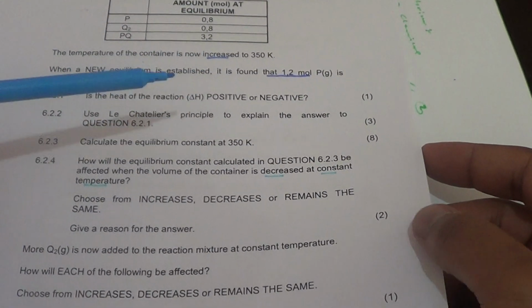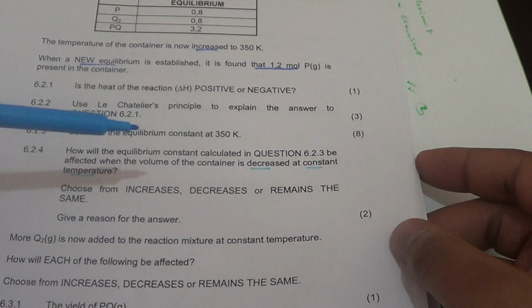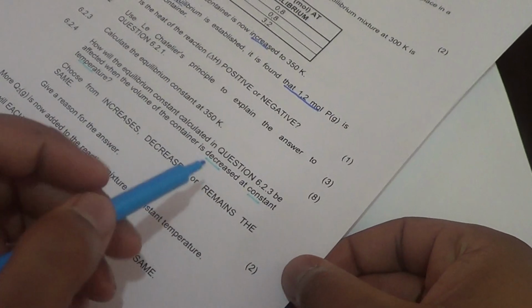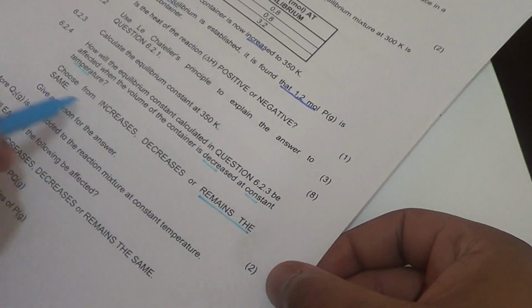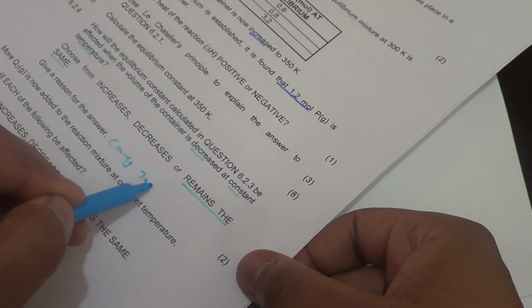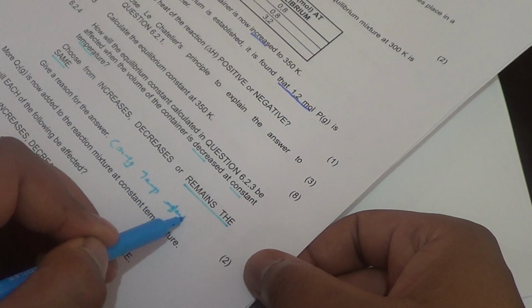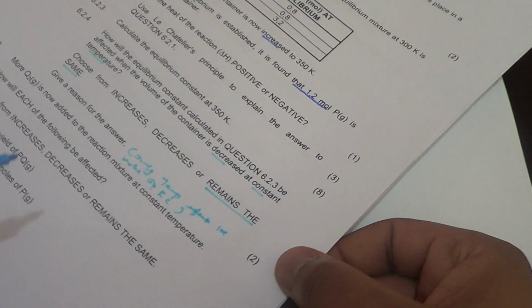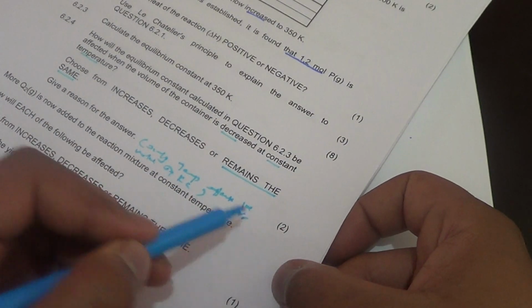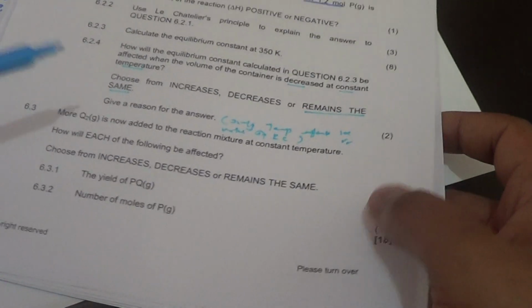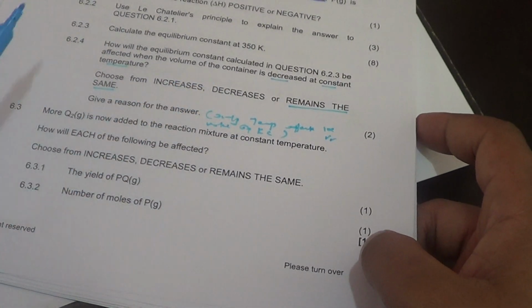But here's the thing here. Only temperature affects Kc, so it will remain the same. Remains the same. So that is the answer. I'm going to underline this one. Give a reason. You can just say only temperature affects the value of Kc. You are done. Just trying to save time now. Losing my interest in saying a lot of things on paper, but you have all the time.